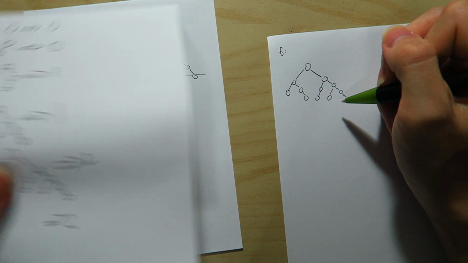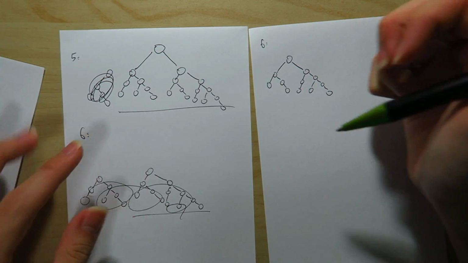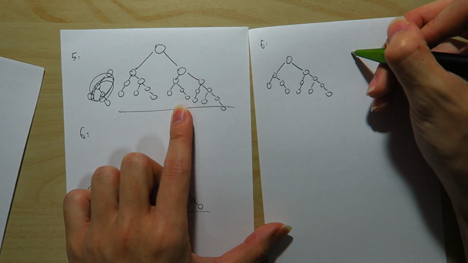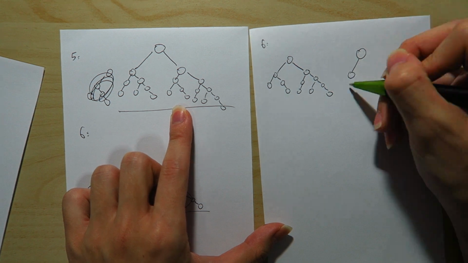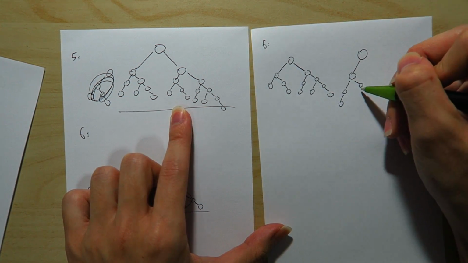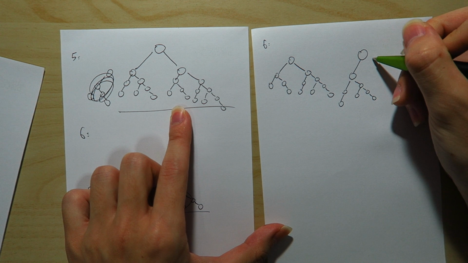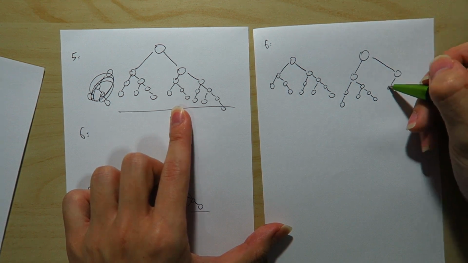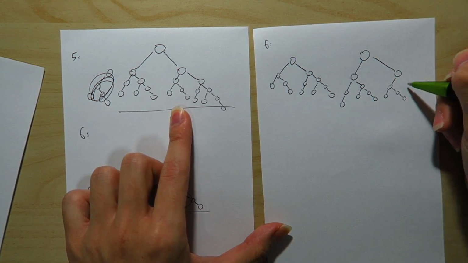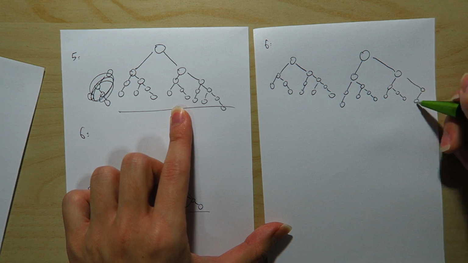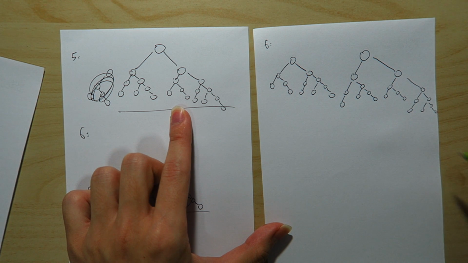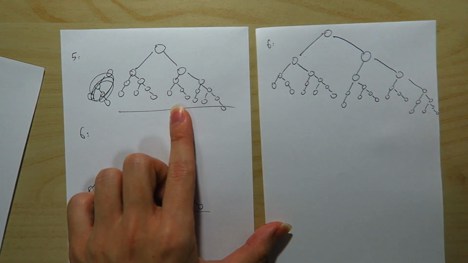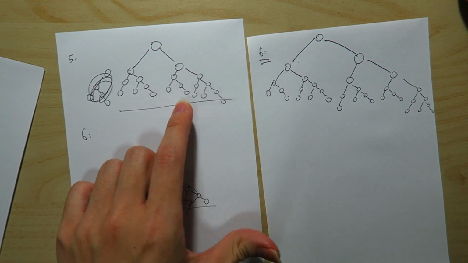Right, so this is 4. I'm going to combine it with the one with height 5, so this guy is this way. And finally this, and this is going to be the most unbalanced tree of height 6.